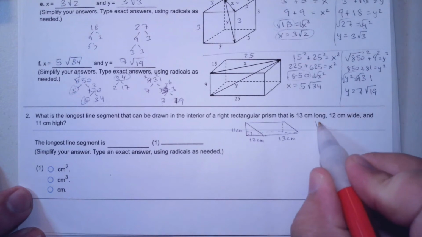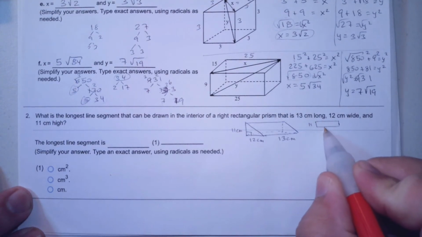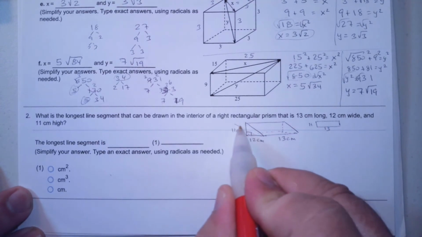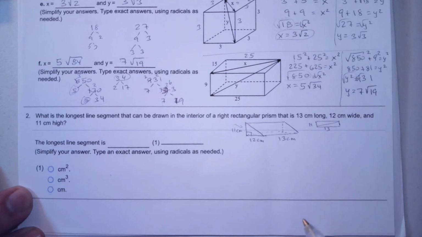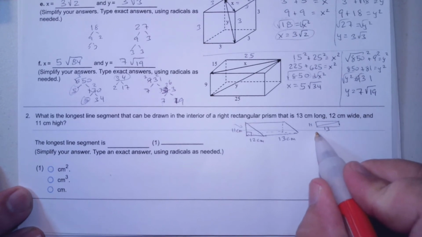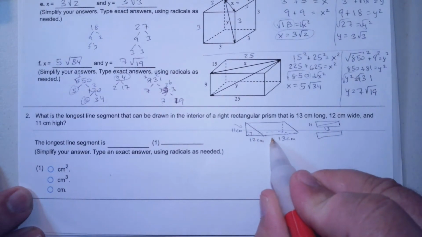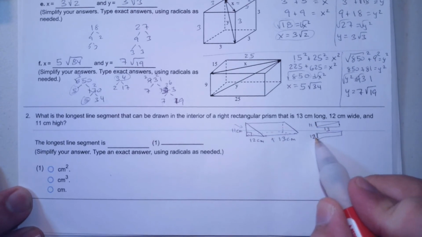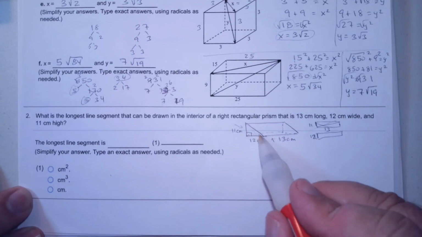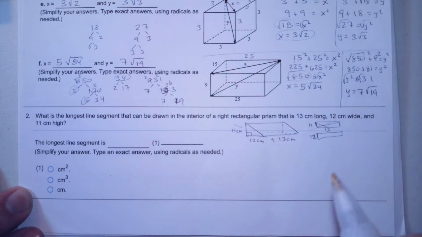So as I'm saying, that's the back side. That diagonal is going to be smaller than if I use the bottom part, because this length is 12 and that's 11, so that one's not the biggest. But this side here, hypotenuse, has to be bigger than the other 2 sides. So our first step is, let's find the hypotenuse.